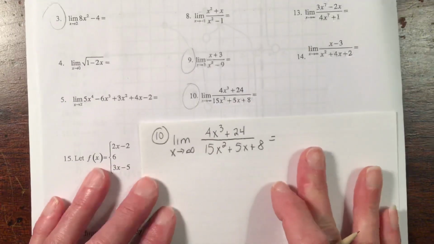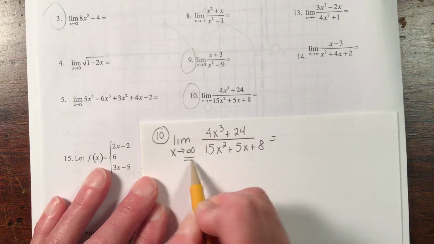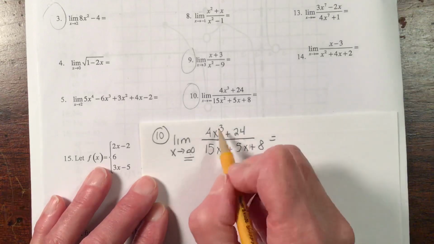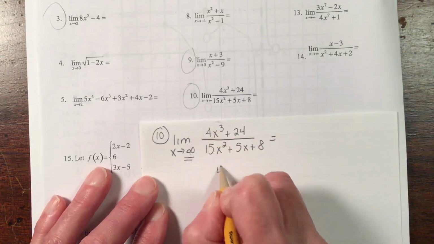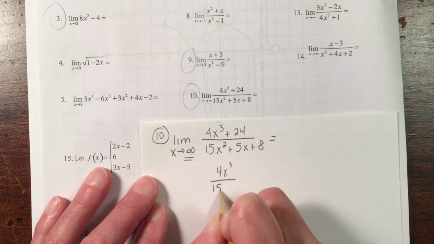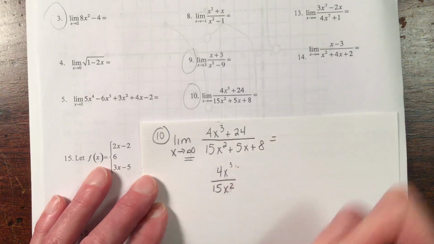Number 10. The limit as x goes to infinity. Now this is different. I'm not thinking about when my number gets close to some value. I'm thinking about what's happening on the ends. So here I'm going to take the term with the highest power in the numerator, the term with the highest power in the denominator. And I see my top power is higher.